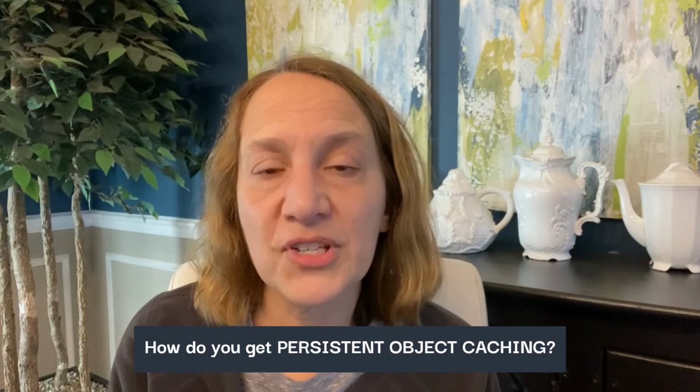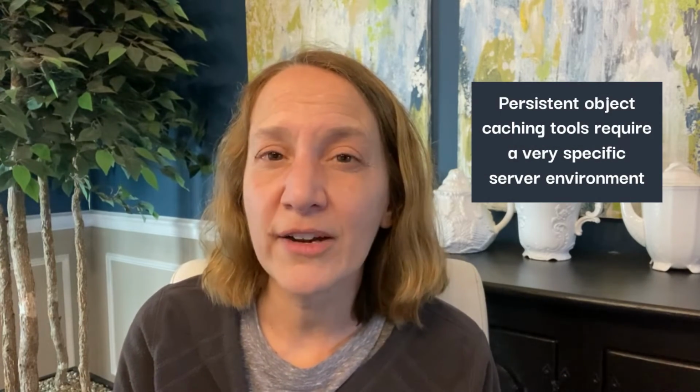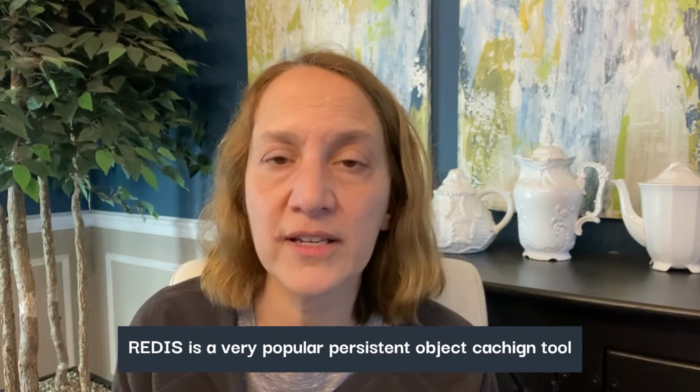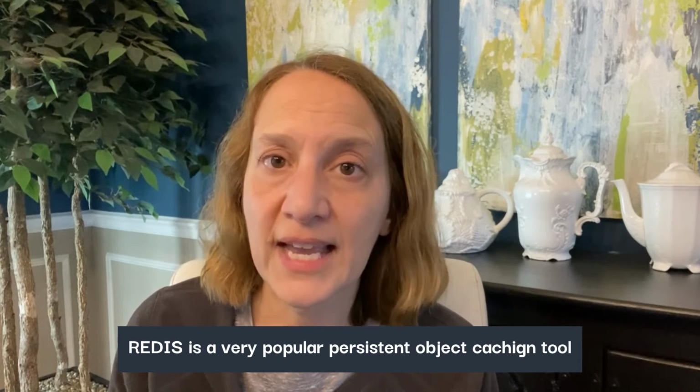So how do you get persistent object caching? Well, there are tools and plugins, of course, but they require a very specific server environment. So this is where you might need cooperation from your hosting provider in order to be able to set this up. For example, there's a very popular tool that can do this called Redis. It's very well supported, very powerful, but it does have a specific server environment required. There's a WordPress plugin called Redis Object Cache, but your site has to be on a PHP environment that can support it before the plugin will work.